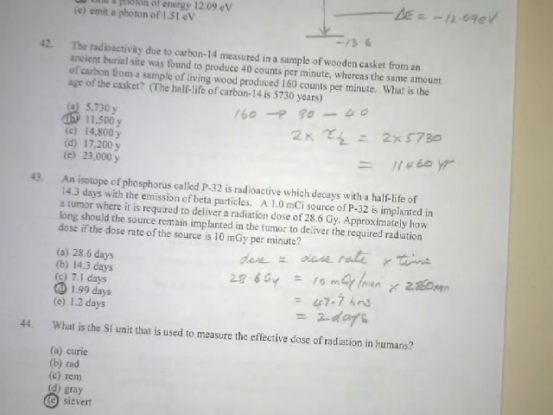Then you say, that bit of wood in the casket, however many years ago, was producing 160, and now it's only producing 40. So in one half-life it would have gone from 160 to 80, and in two half-lives from 80 to 40. So it's two half-lives old, which is 2 times the 5,000 number.